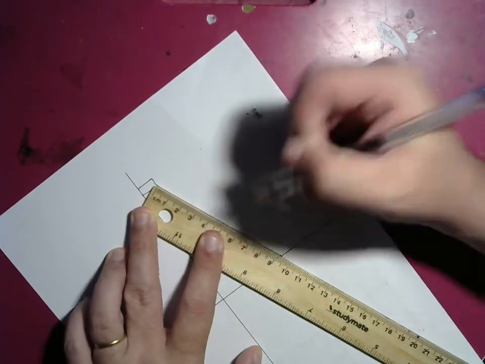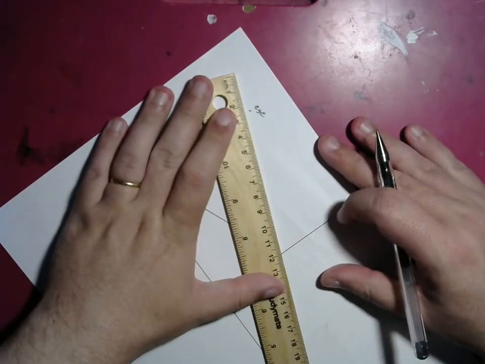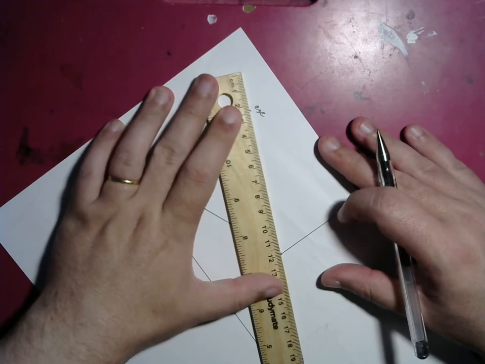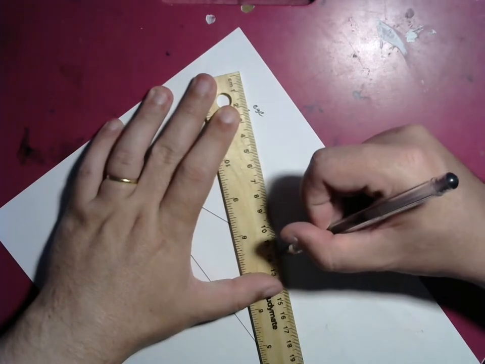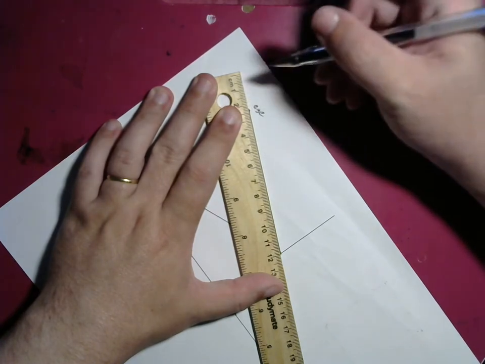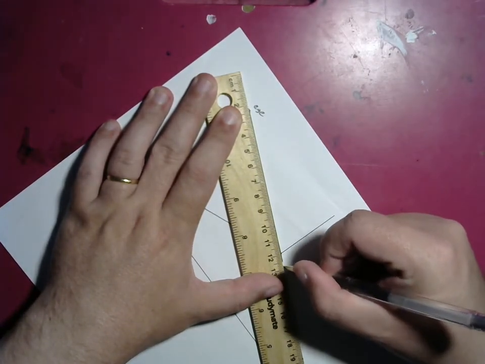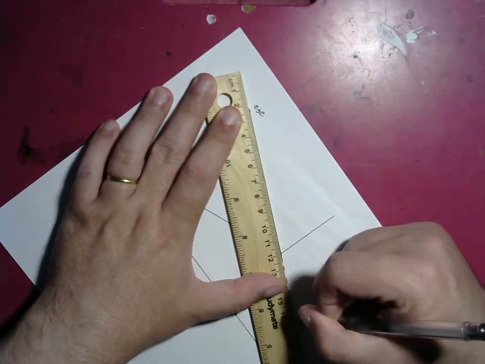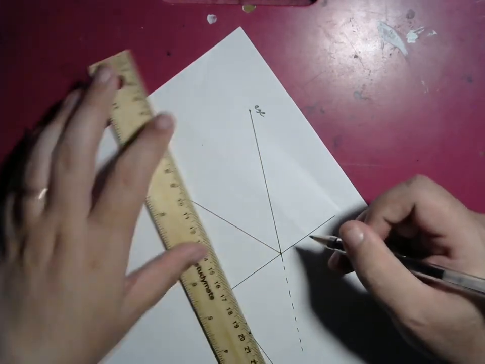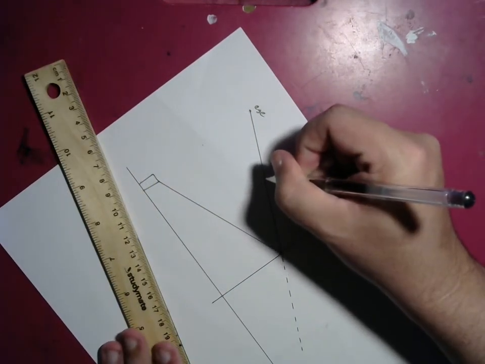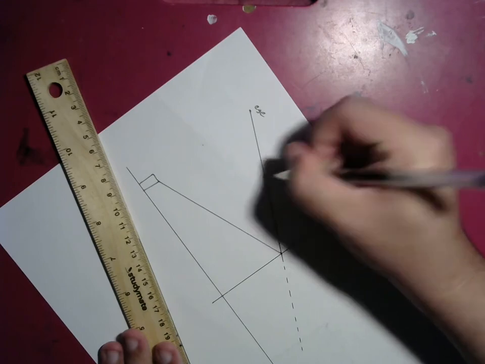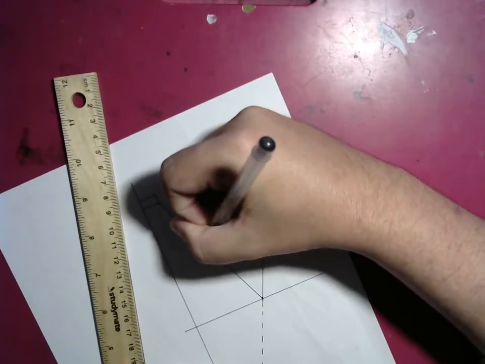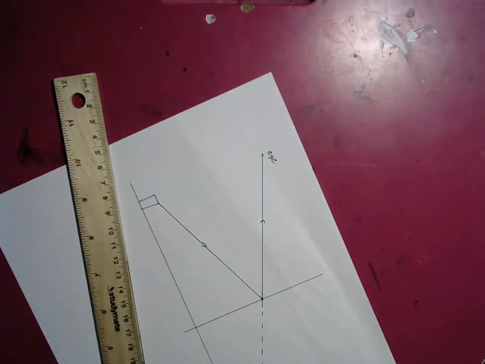Ray goes to there. Ray goes to there. And now I'm going to back trace this over here. There we go. Okay, so that's going over there somewhere.